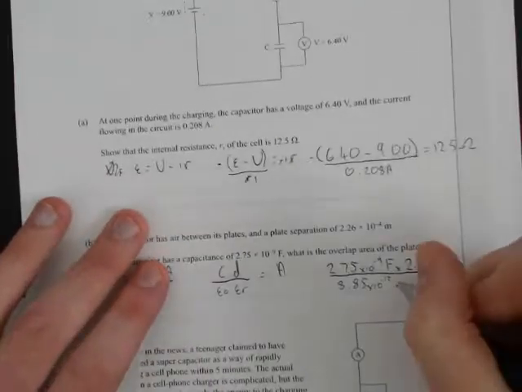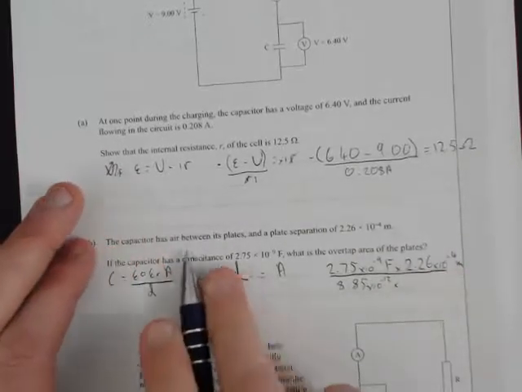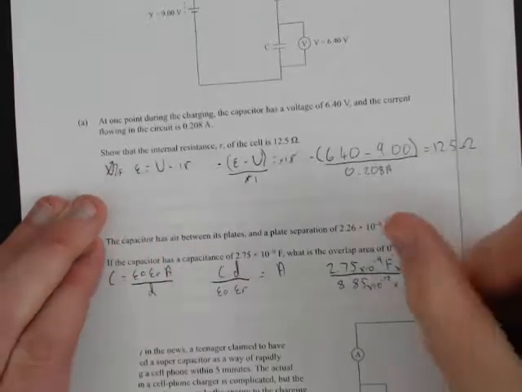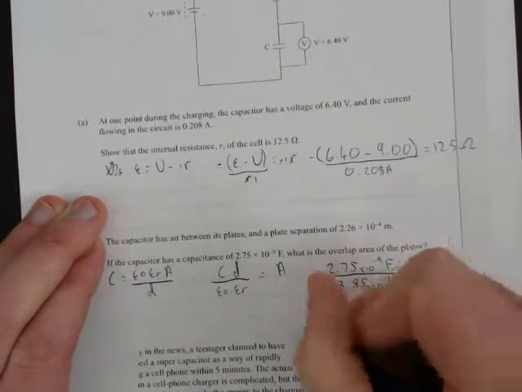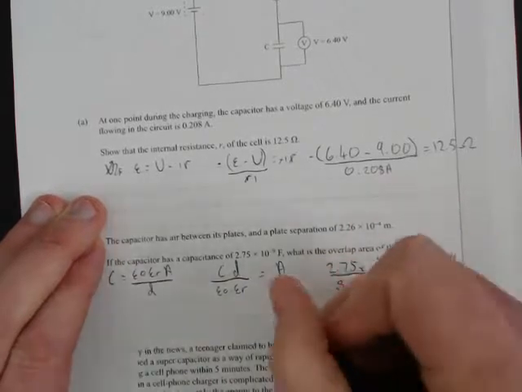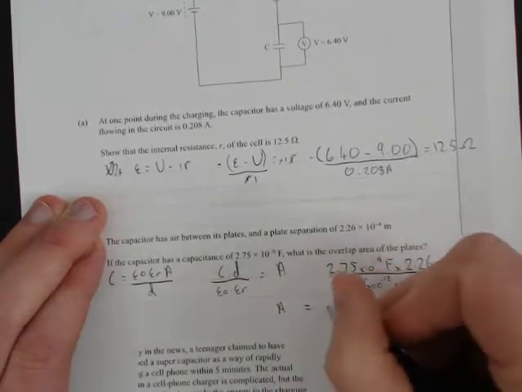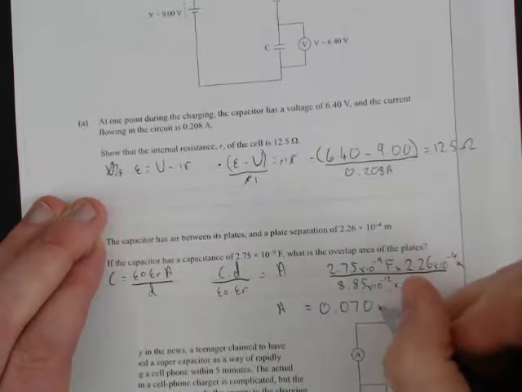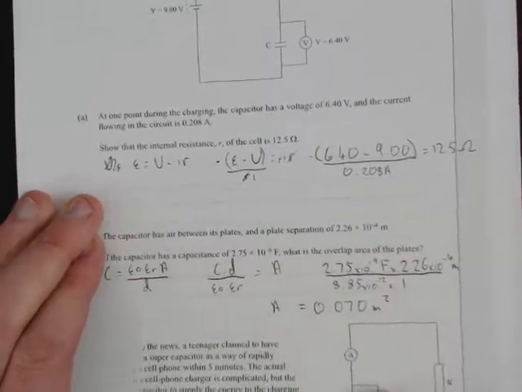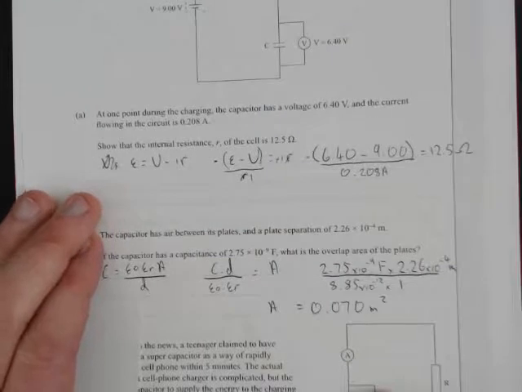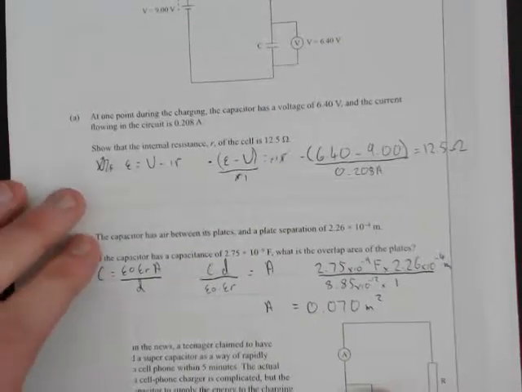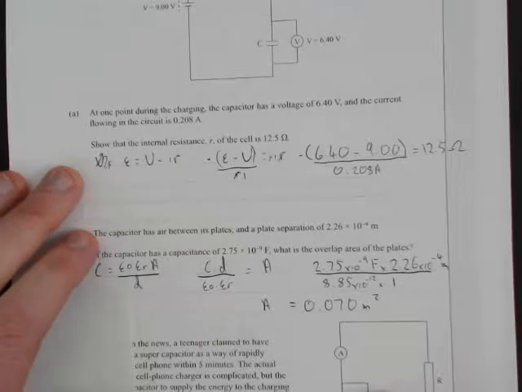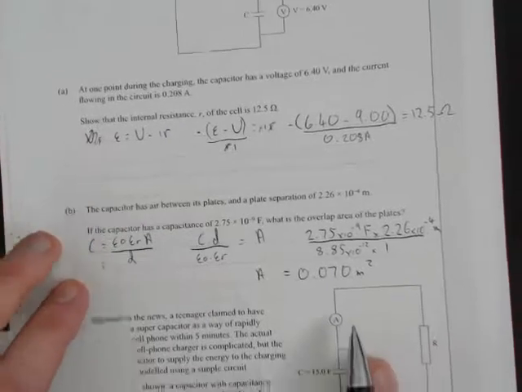And our dielectric constant, because there is air between the plates, is just 1. If we plug that into our calculator, it should spit out an area equal to 0.070 meters squared. That's a pretty reasonable area for a capacitor. Anything more than a meter would be a pretty ridiculous capacitor, and it wouldn't make sense.